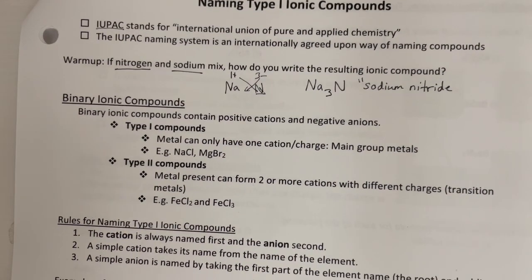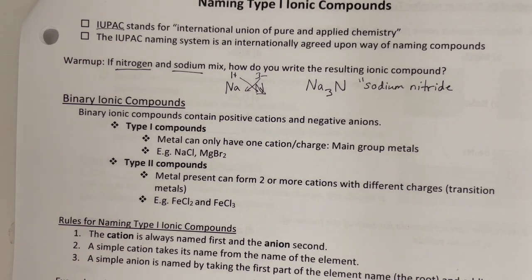All right, so there's actually 2 kinds of ionic compounds that we can do. Type 1 ionic compounds are going to be just a metal, like in group 1 or group 2, that has just 1 cation or charge. So this would be somebody like sodium or magnesium. There's only 1 charge that they can form. That'll be type 1 compounds.